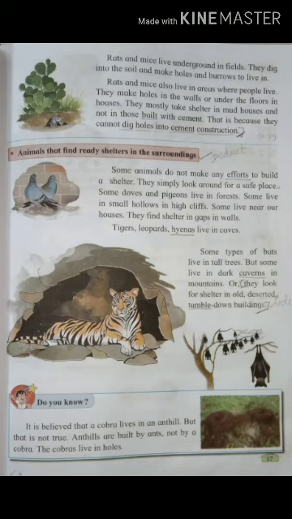Some types of bats live in tall trees, but some live in dark caverns in mountains, or they look for shelter in old deserted tumbledown buildings.